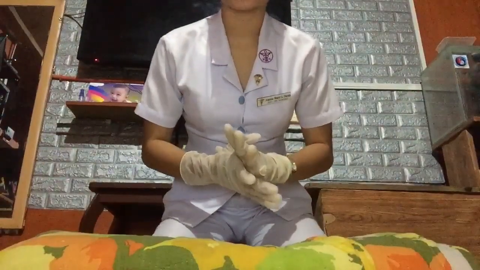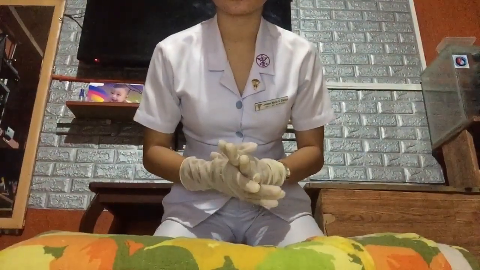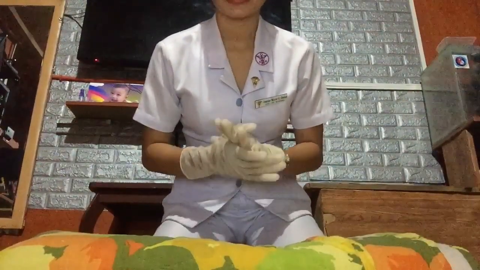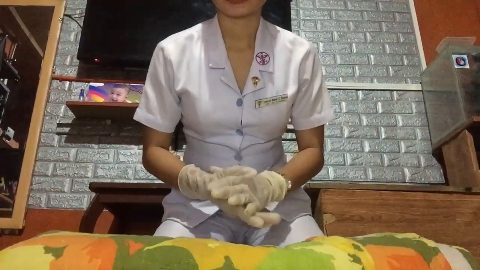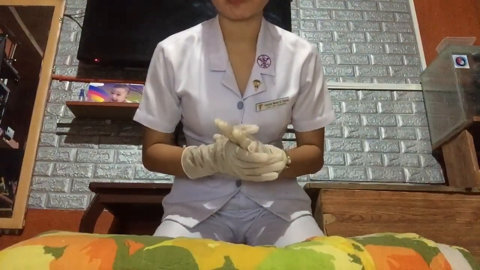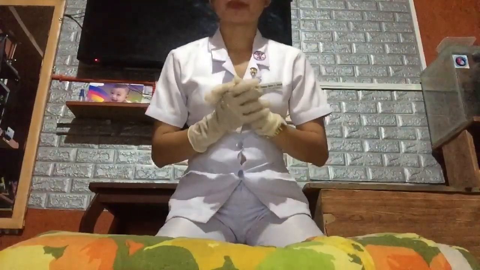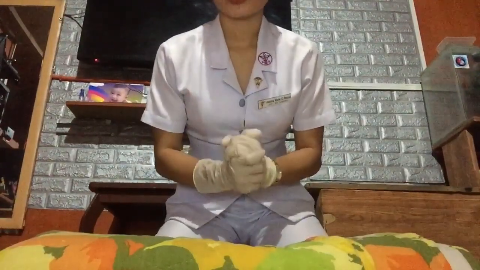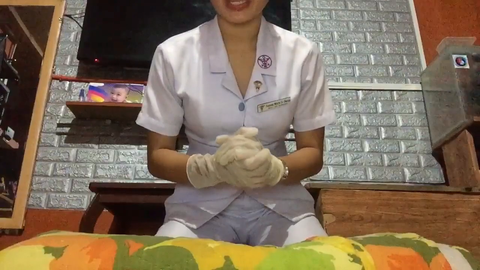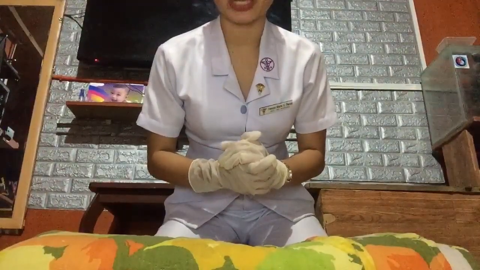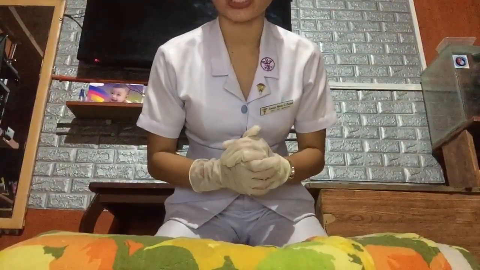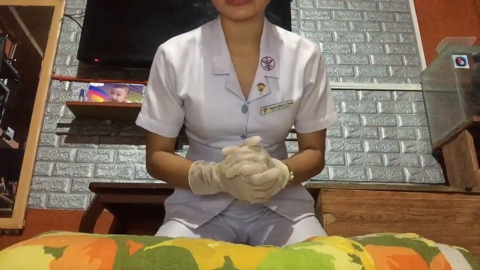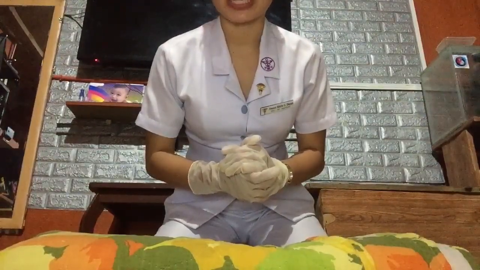Continue doing the chest compressions and then proceed to the rescue breaths again until the AED arrives or until an emergency responder arrives to take over. So proceed with the AED skills until the AED arrives. Continue the chest compressions and the rescue breaths until the AED is ready to analyze.